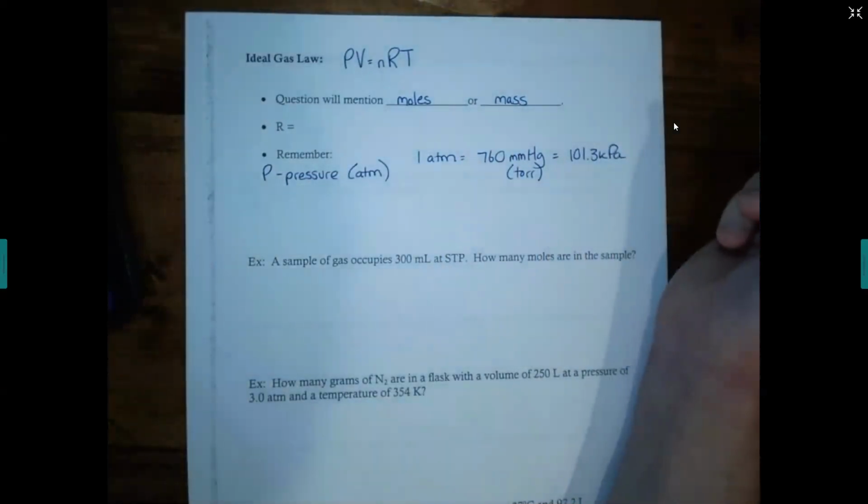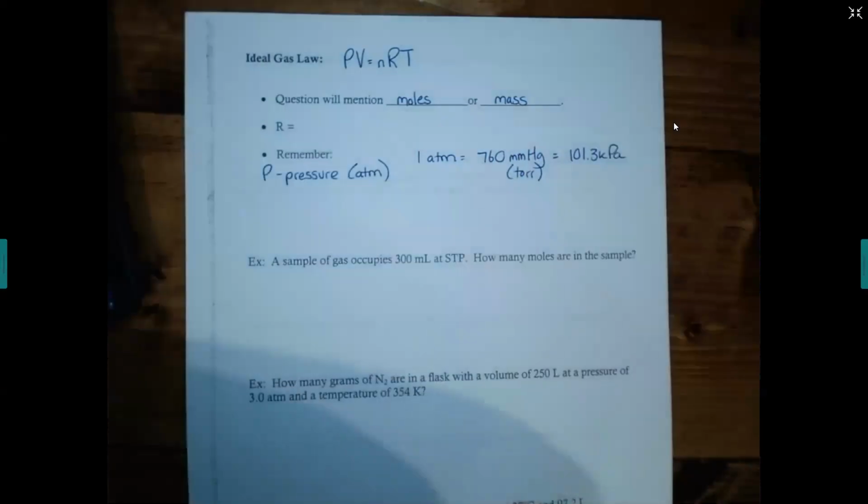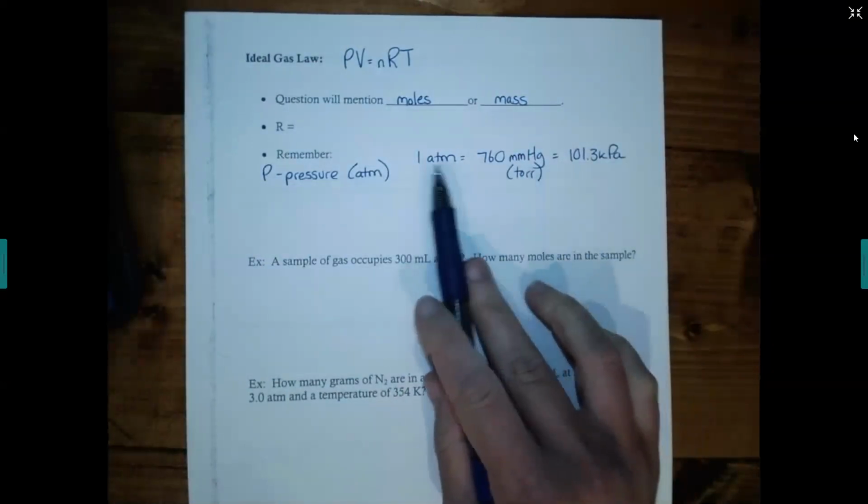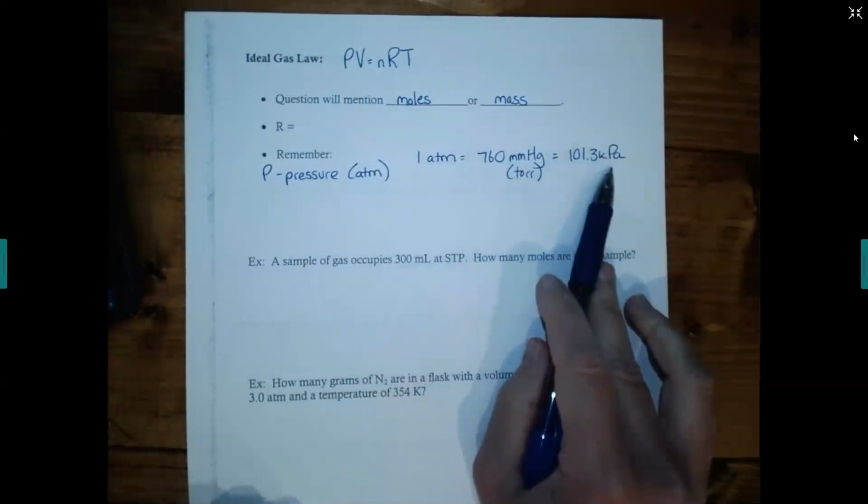So we'll talk about how to convert later. We learned this back in Unit 2, but again, you might have forgotten that. But this is your reference table for how all the different units of pressure are related.